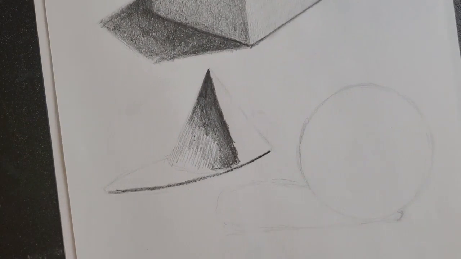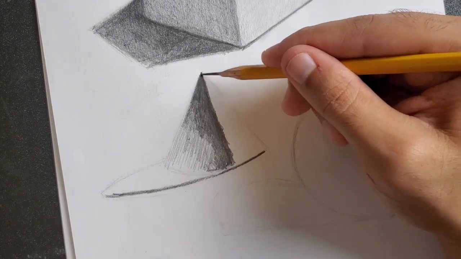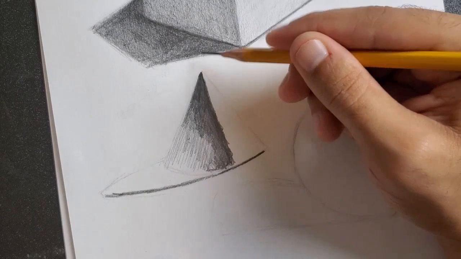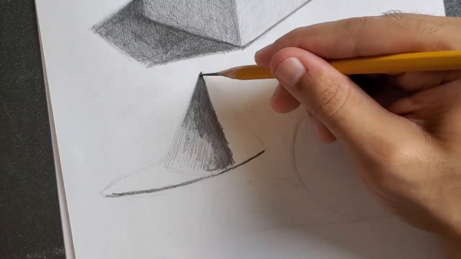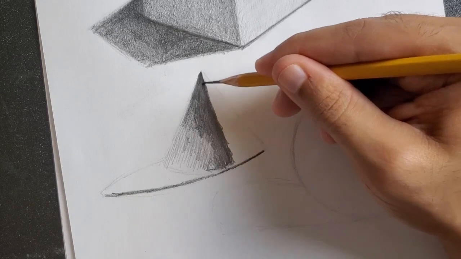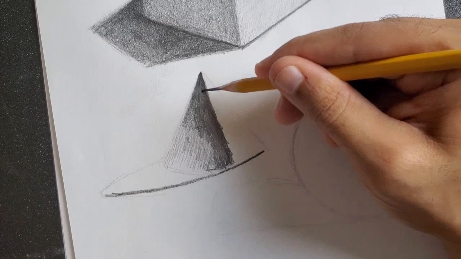But now I should be able to apply more pressure. Plus, it also takes control at this level to apply the right type of pressure so as not to break the tip, which you've already seen me do a few times in these demonstrations.